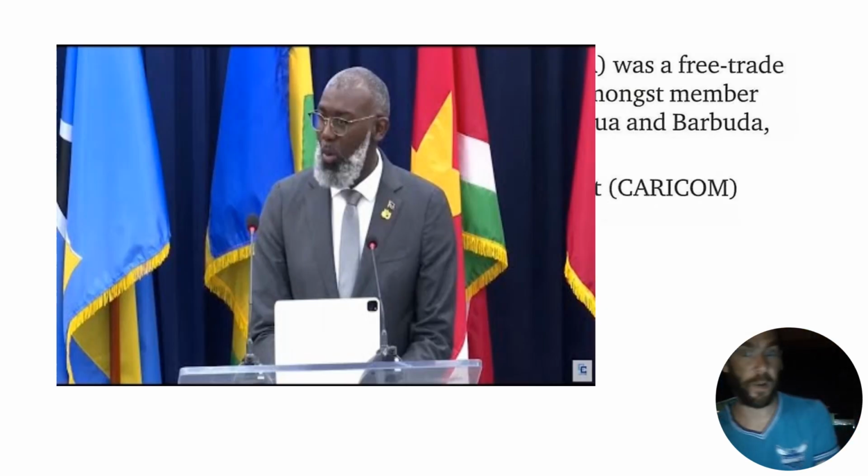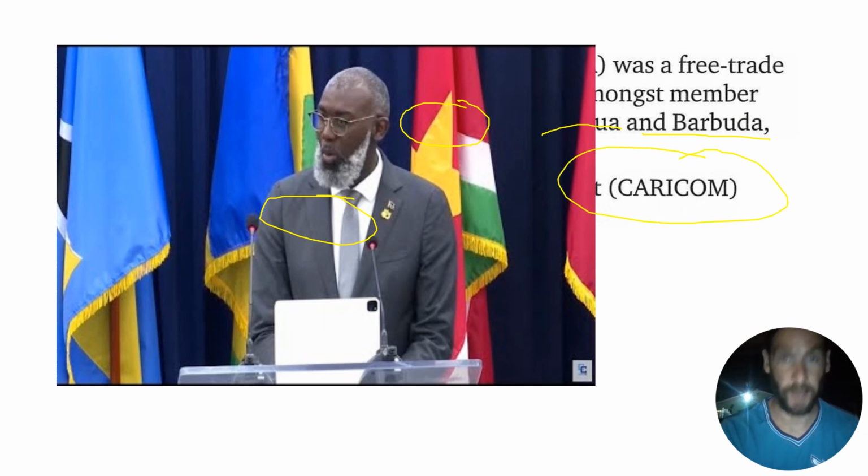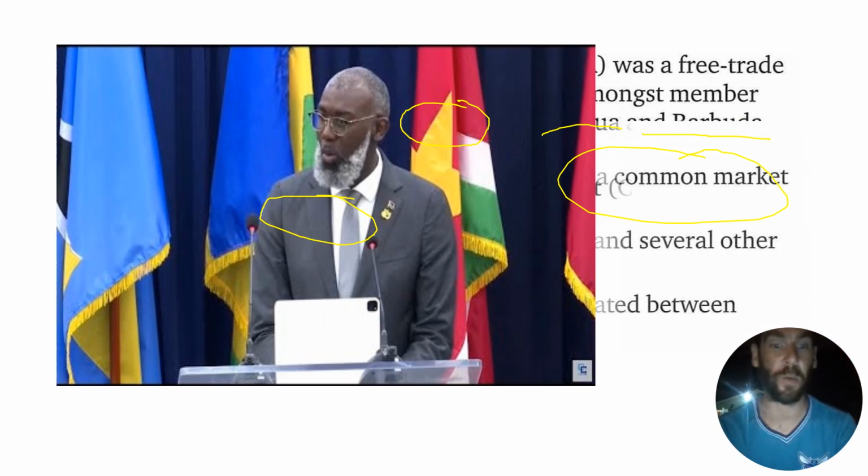After the West Indies Federation failed, we got CARIFTA. Its founding members were Antigua and Barbuda, like you see here. Those are the founding members in 1965. And some 8 years later, we started CARICOM. And just a few months ago, Curacao became a member of this same CARICOM.